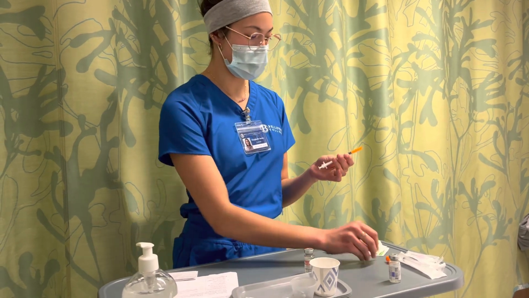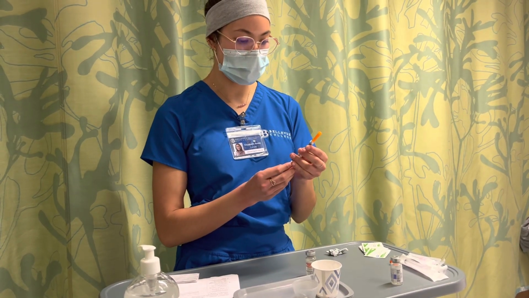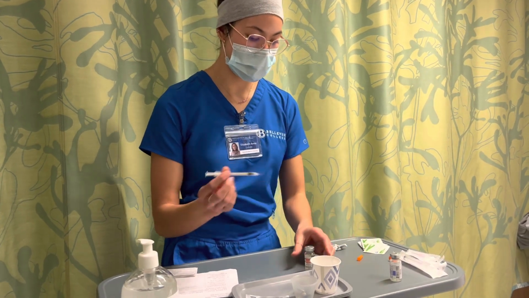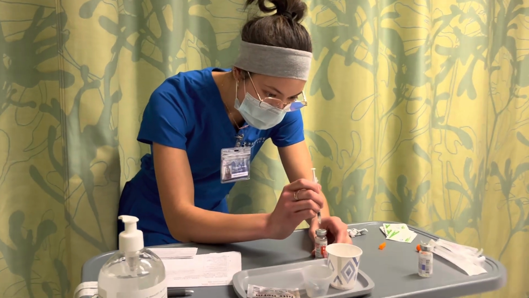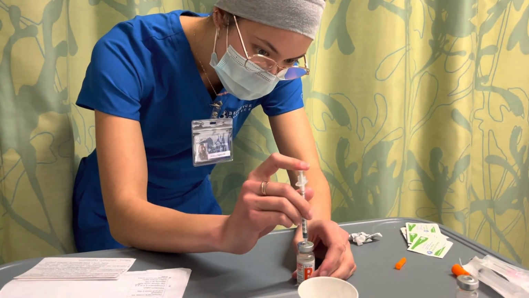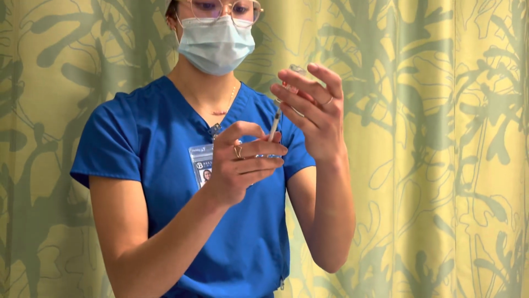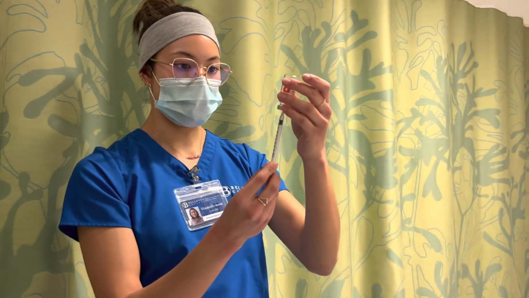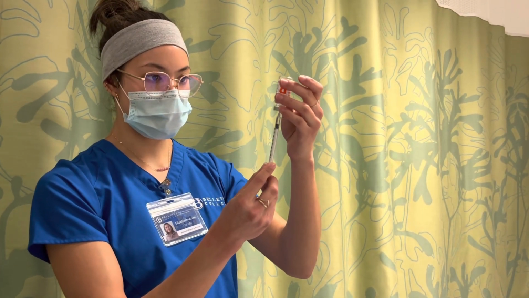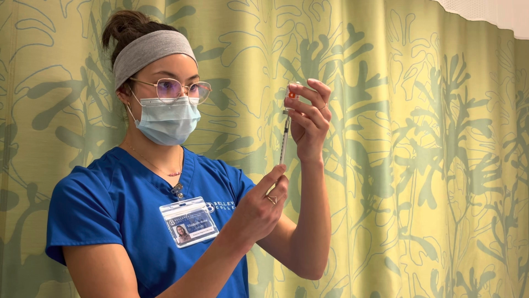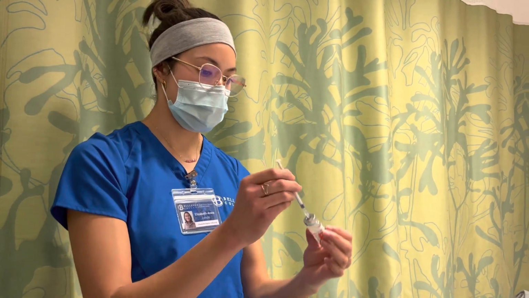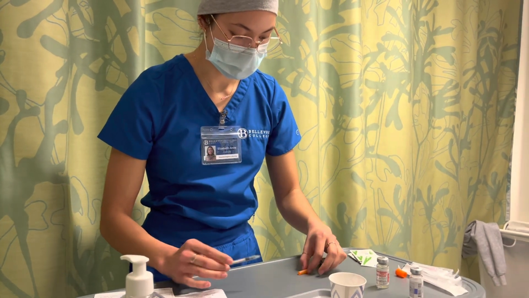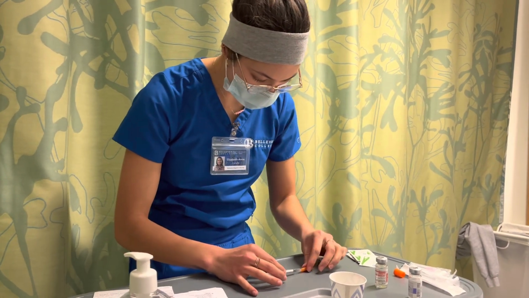So for 10 units, I'm going to draw up 10 air. And I'll draw up a little bit extra so that I can get rid of any air bubbles.